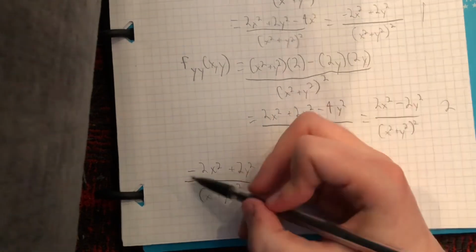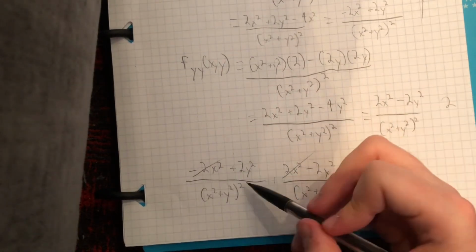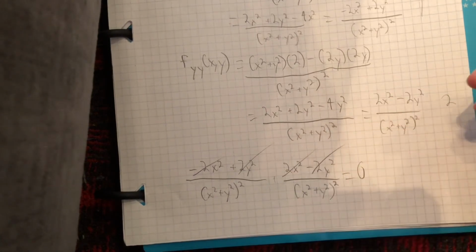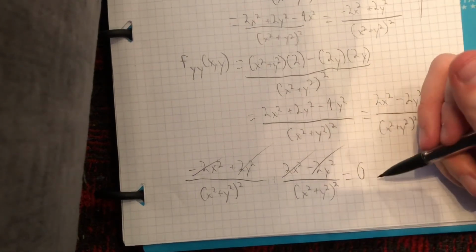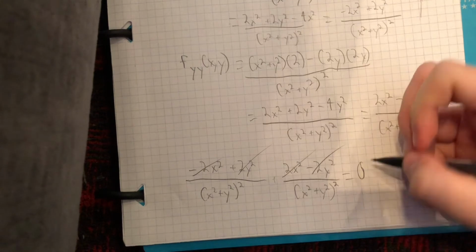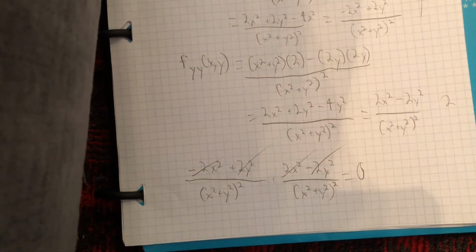And as we can see, negative 2x squared counters the 2x squared, 2y squared cancels the negative 2y squared, and we are left with 0, meaning this does satisfy Laplace's equation, known as a harmonic function.